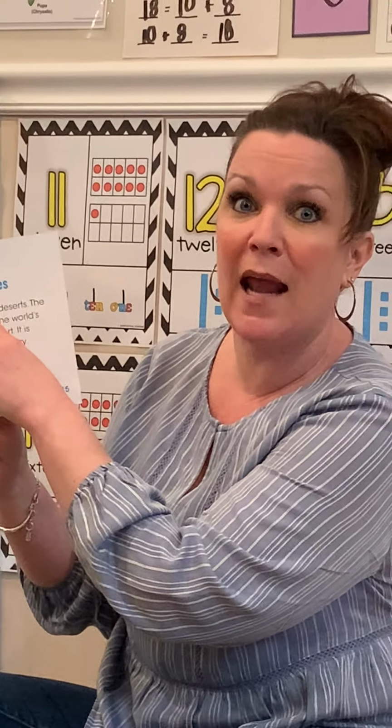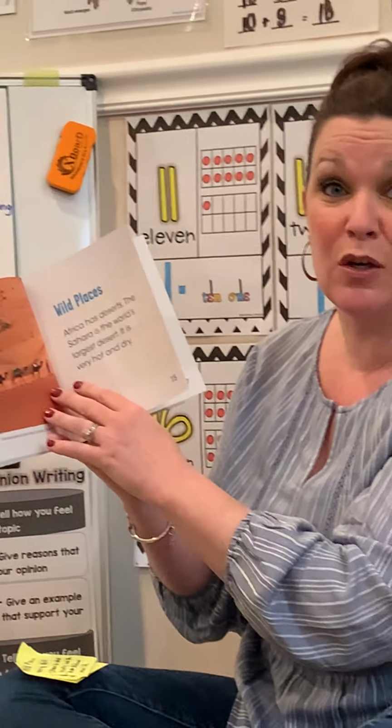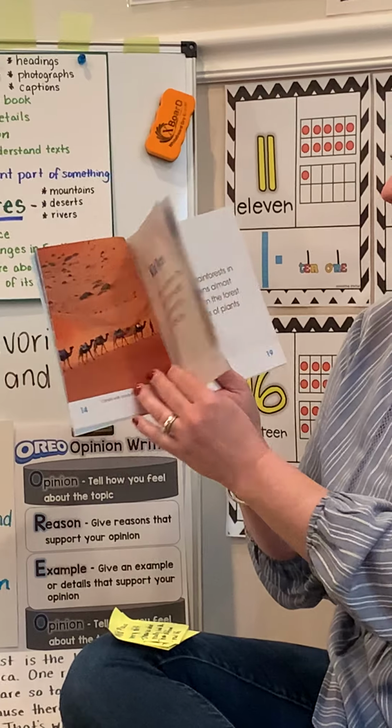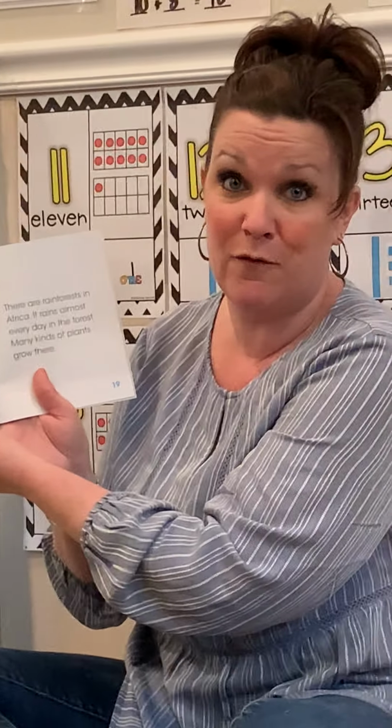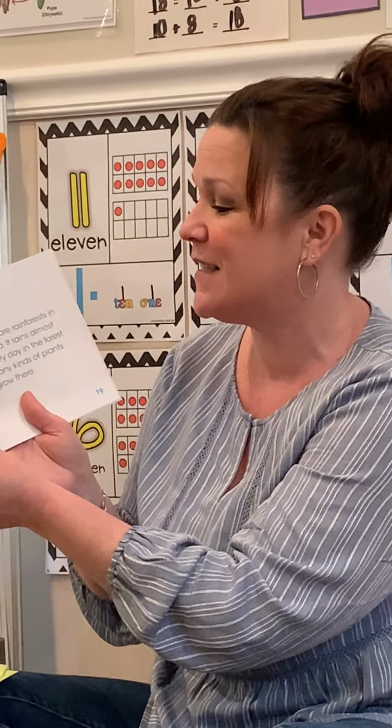So when I'm thinking about what Rebecca Hirsch wanted us to understand in this section of the book with the heading Wild Places, she wanted us to understand how very different the different natural features of Africa are. We have the desert, which is very, very dry, and the opposite of that is the rainforest, which is very, very wet.